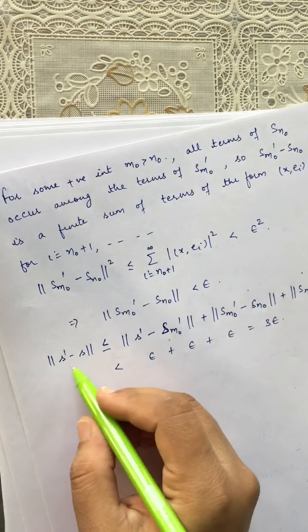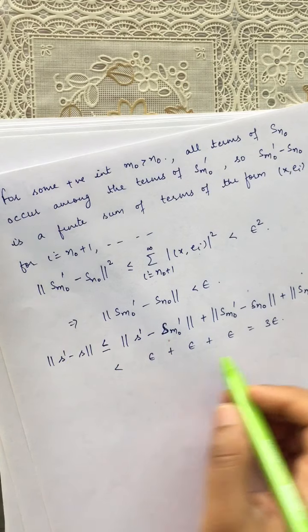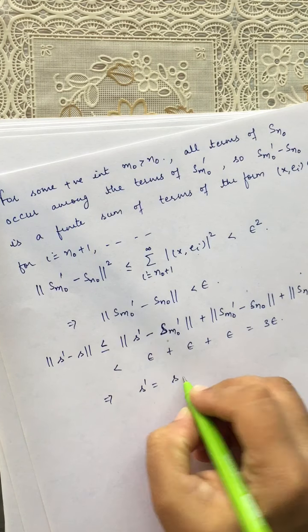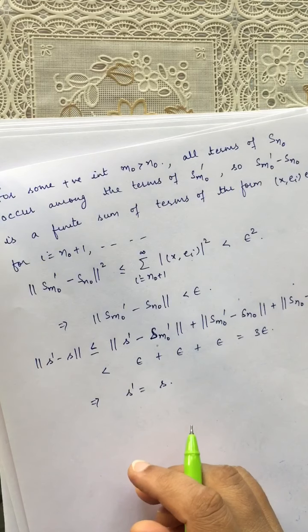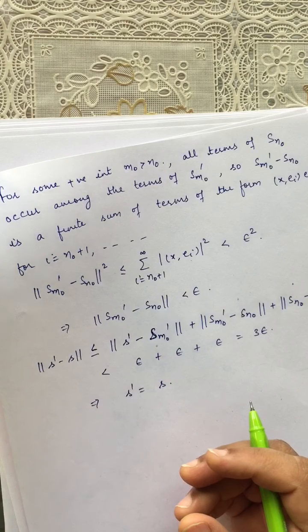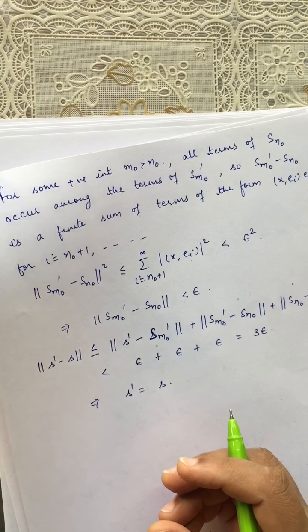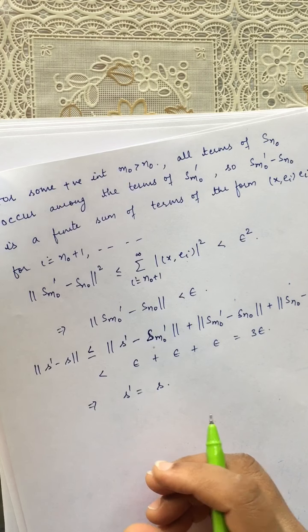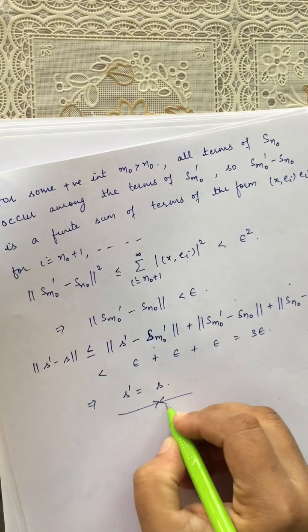Now epsilon is arbitrary, and we have proved norm of S dash minus S is less than epsilon, which means S dash is equal to S. That means if we rearrange the terms, rearrange the vectors of the set, then the sum of the series Sn does not change. So it completes the proof of the theorem.